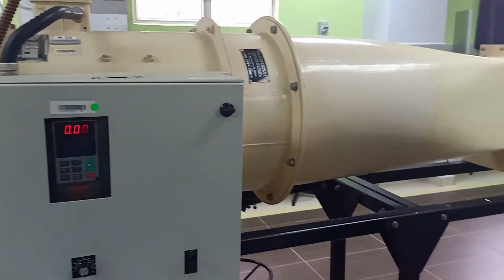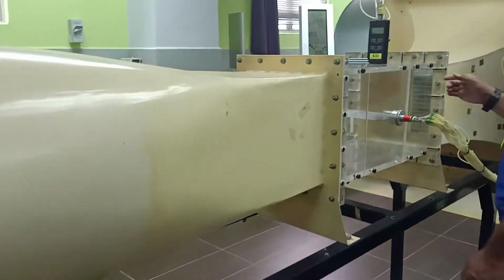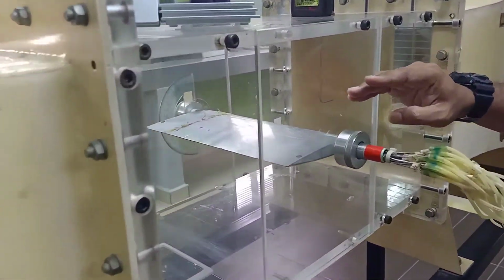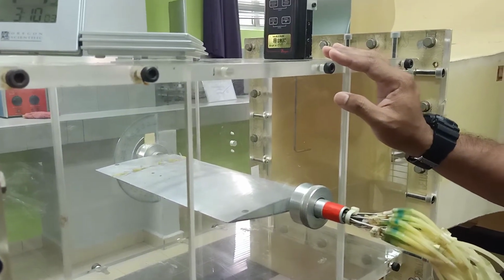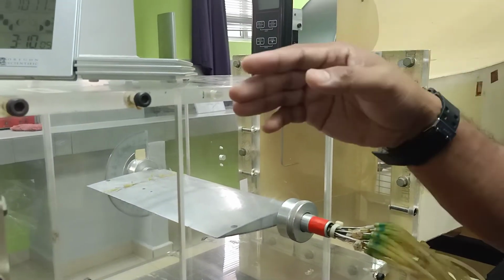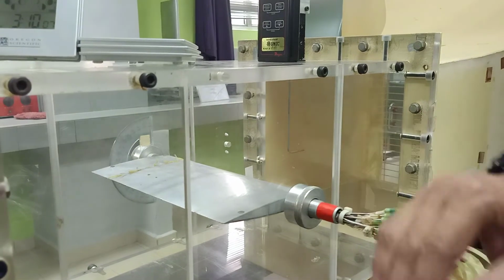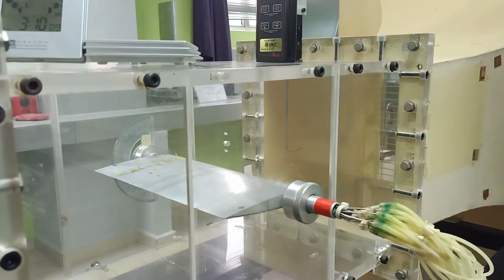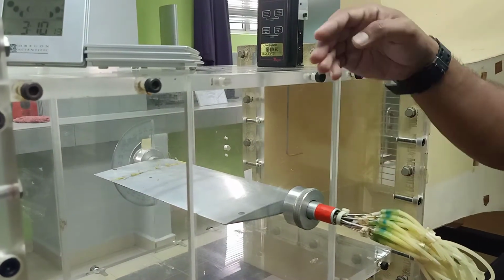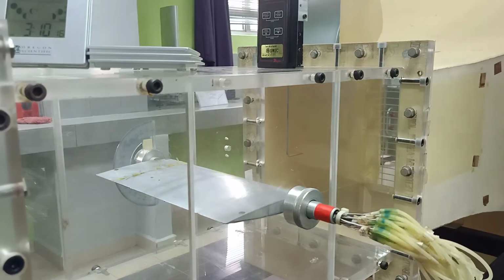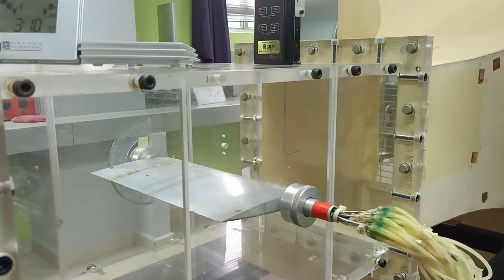Next is the airfoil. This airfoil is connected in this open loop wind tunnel. So this is an open loop wind tunnel. This airfoil is a NACA 4412 series. It has a wingspan of 30 centimeters and a chord length of 10 centimeters.